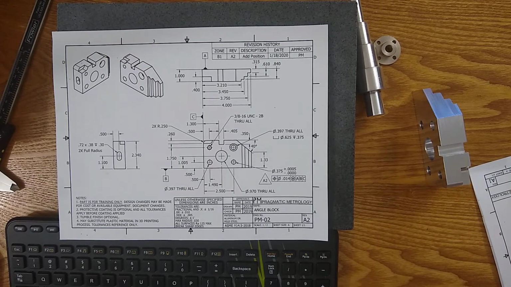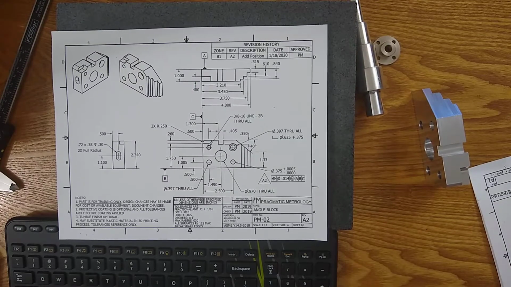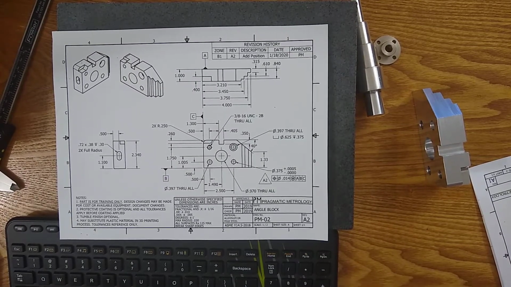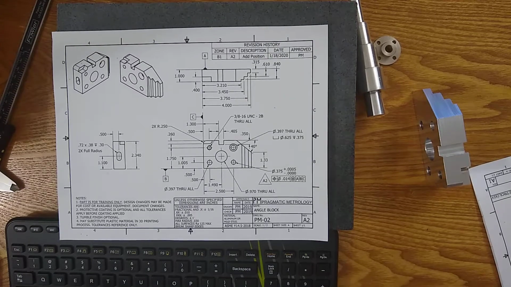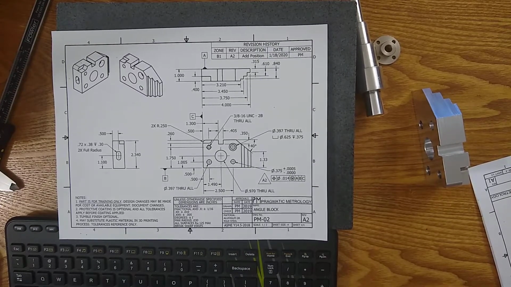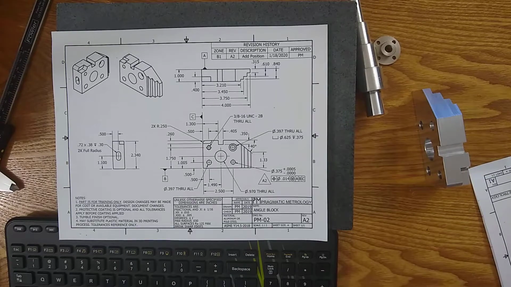I'm planning to do a video on threads where I'll talk about the thread tolerancing. Class 2B is the standard tolerance. There's nothing loose or tight about it. So that gives you some requirements, just seeing 2B.